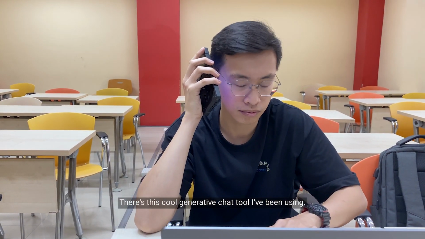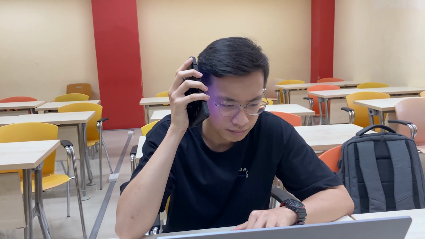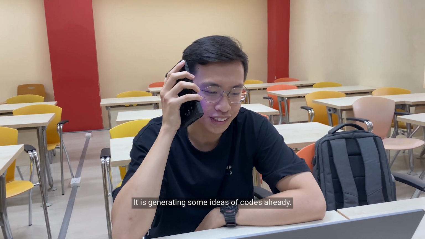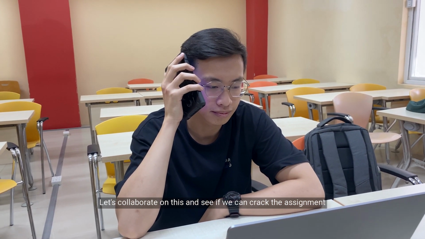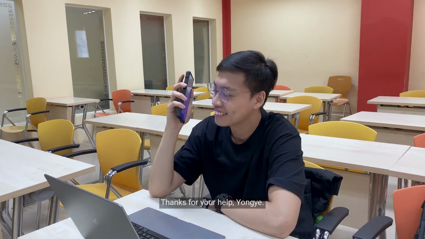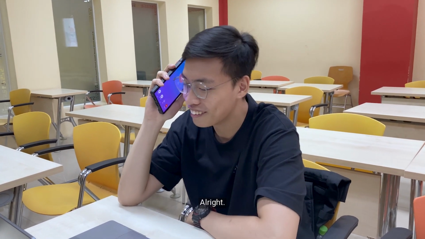Just a code generator tool. For this code, I just sent you the link. Alright, I will give it a try. Whoa, this is interesting. It is already generating some code ideas. Great, let's collaborate on this and see if we can write the assignment together. Two hours later. Yes, we did it! Thanks for your help, Yanni. No problem at all. Teamwork is fun.